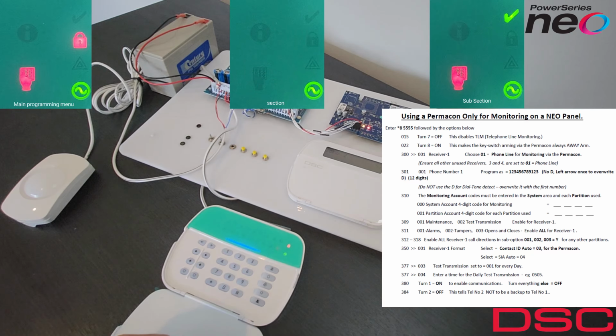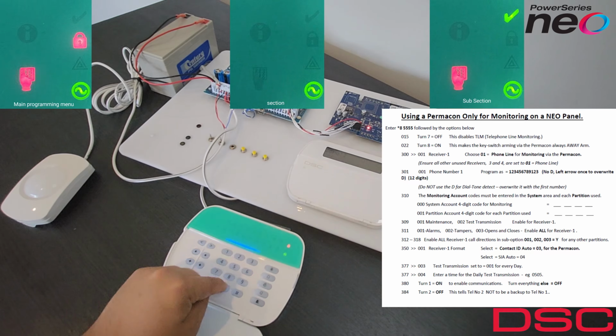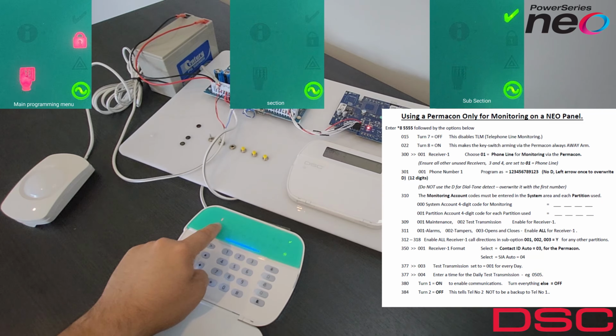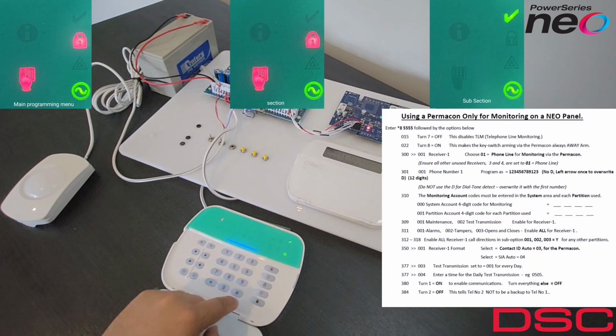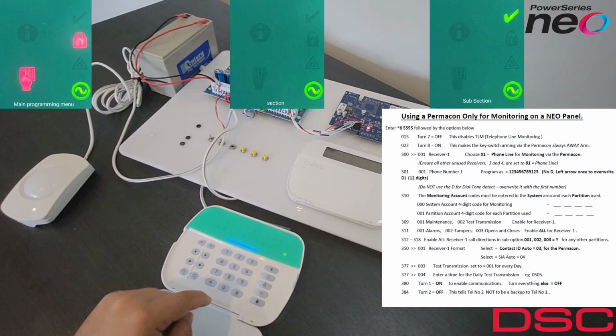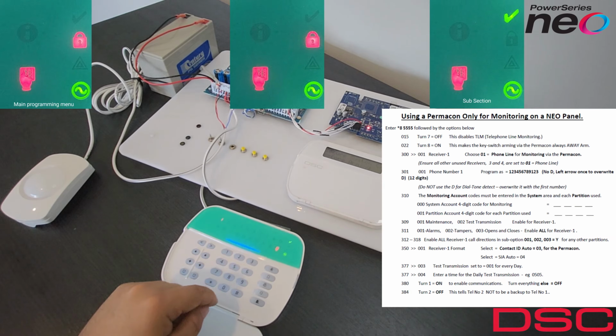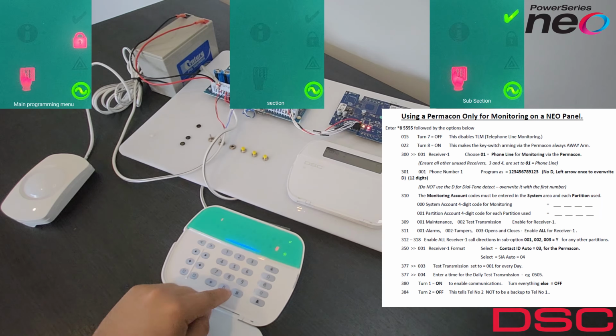Next, we want to go to 309. Then we want to go to 001. You should see number 1 on for receiver 1. Make sure maintenance is on. Then we want to go to 002. So just hash once and then go 002. You want to make sure that number 1 is on for receiver 1 again. Okay, and then you want to hash twice.